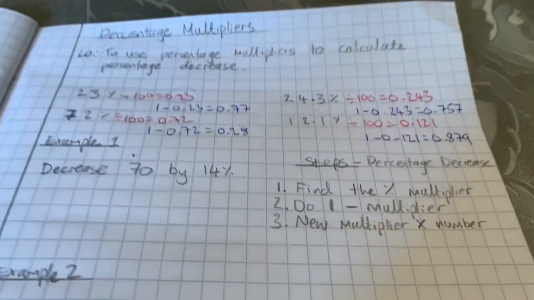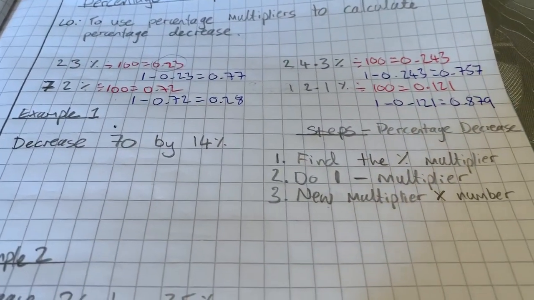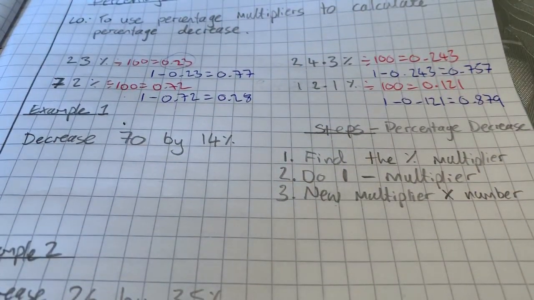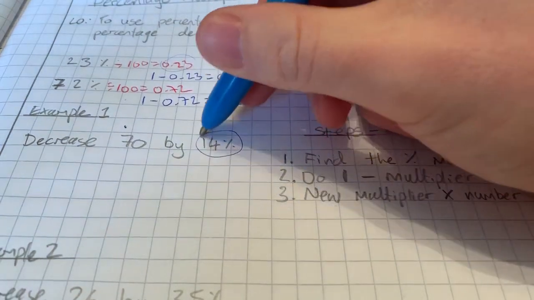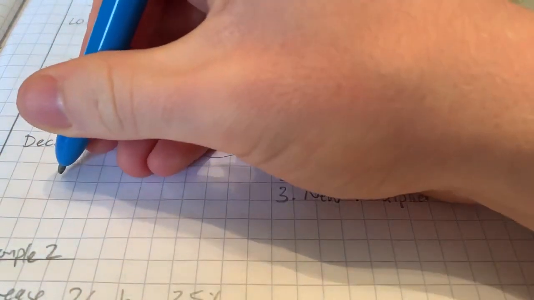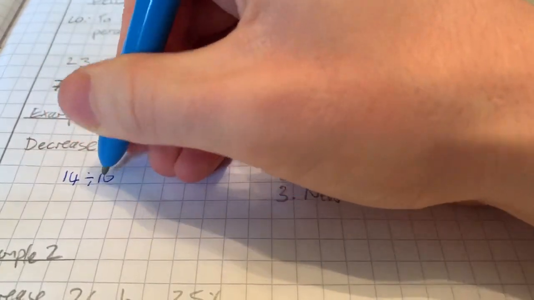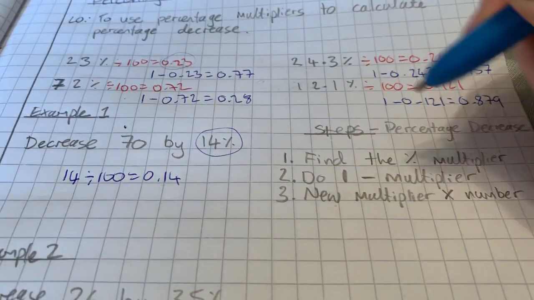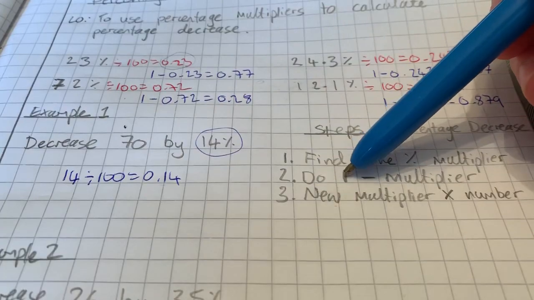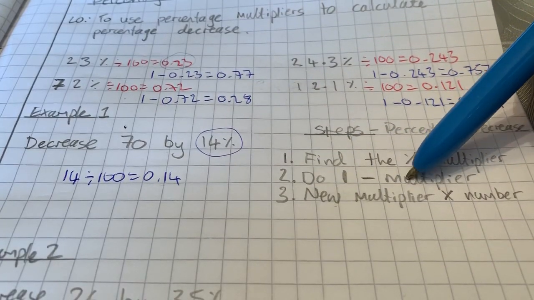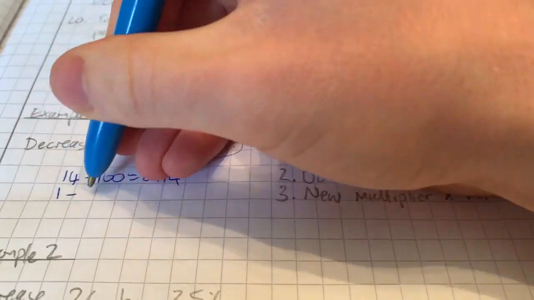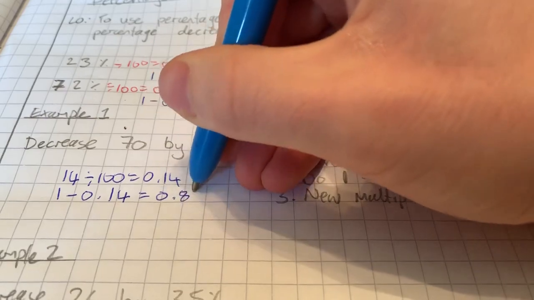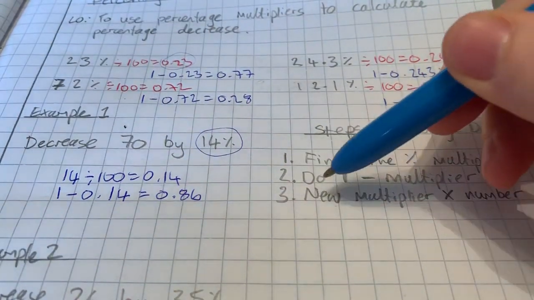So let's put this into an example here for you. I've got the number 70, I want to decrease by 14%. So first of all, you're going to take that 14, that's your percentage, and you're going to divide that by 100. So 14 divided by 100 equals 0.14. That's our first step, find the percentage multiplier. Next one, you're going to do 1 minus the multiplier, because we're decreasing, you minus. So it's 1 minus 0.14, and that gives us 0.86.